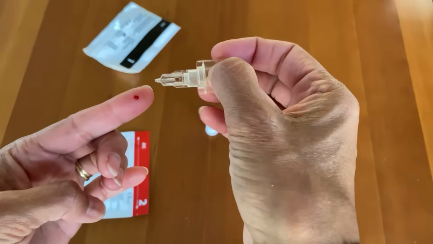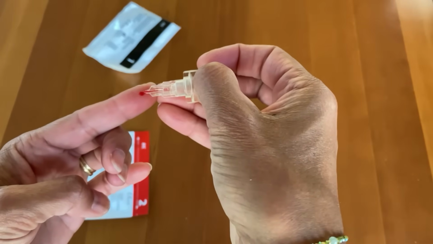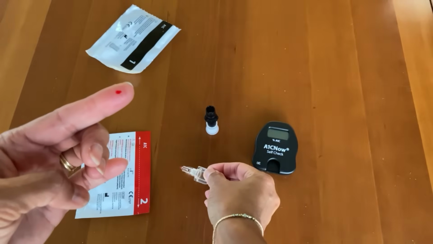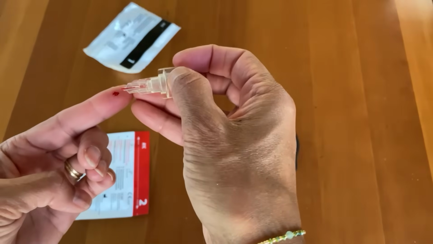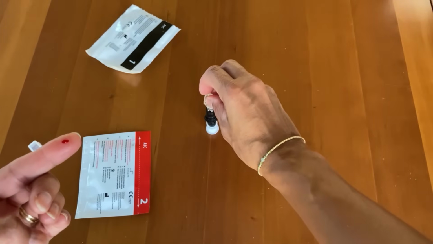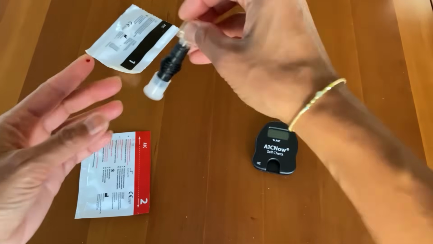So you collect the blood drop in here, and you want to get in the right amount so it shouldn't overflow. I didn't get quite enough here, so I'll just push out a little bit more blood. So I'll collect all the blood in here. Here we go. And then you simply push it into the collection container here, all the way in, and then shake it.